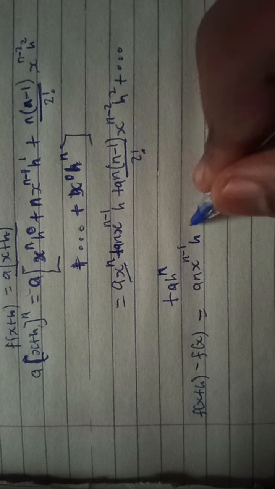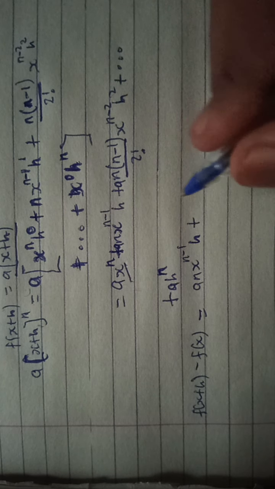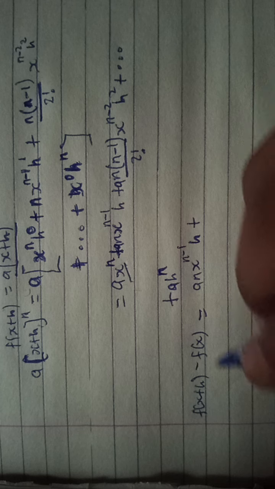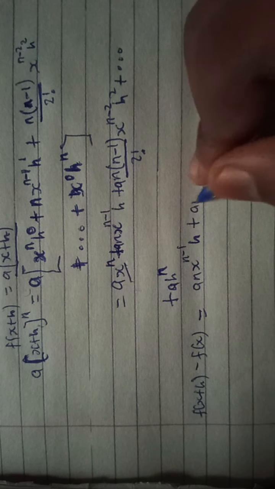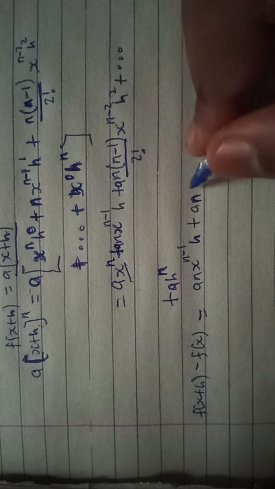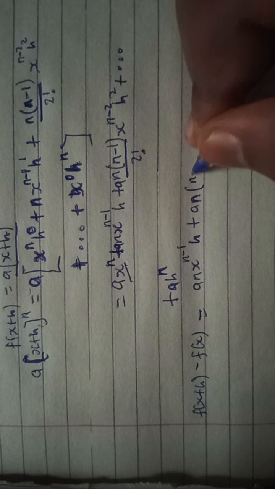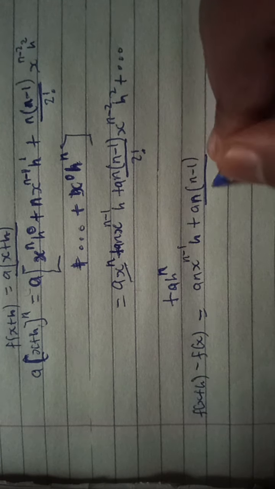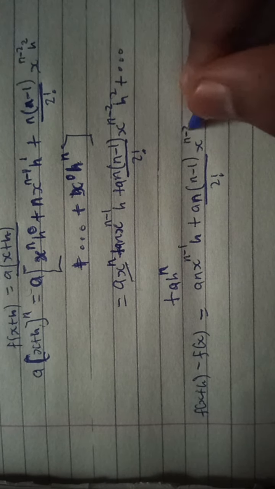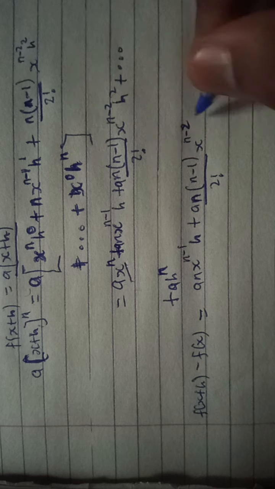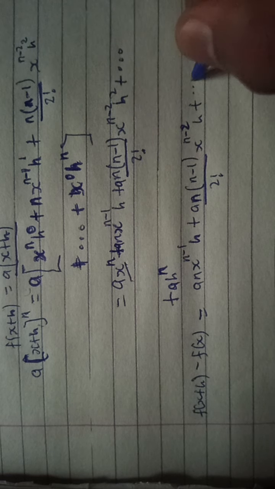Then we'll have plus, that's this subtraction straight. I'm not putting anything into the equation before I do those things, so it won't be cumbersome. Then x power n minus 2, then we'll have h plus dot dot dot.